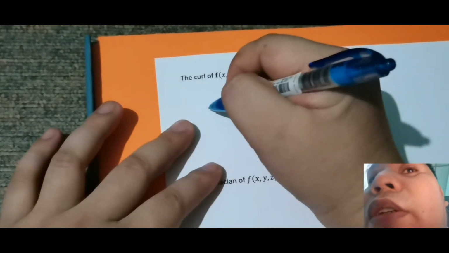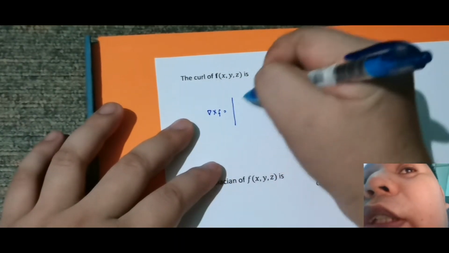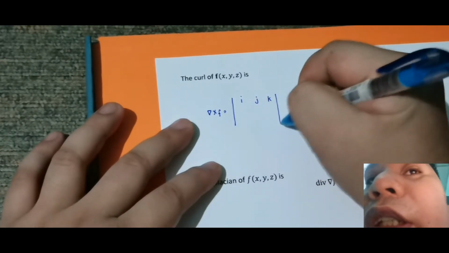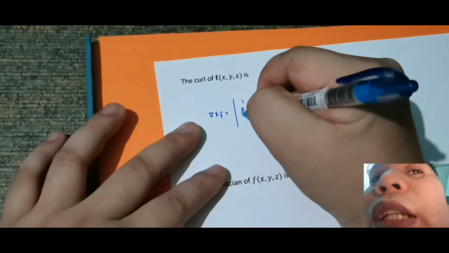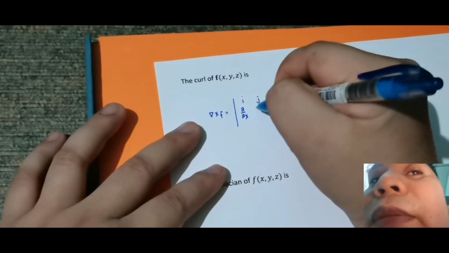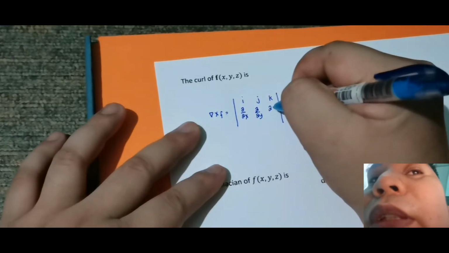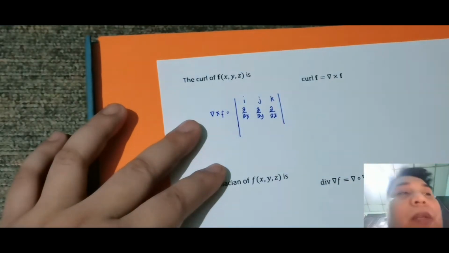Ayan. So yung del cross f, this is just equal sa i, j, k. So ano yung laman ni del? Ang laman ni del, una is yung partial derivative with respect sa x, partial derivative with respect sa y, partial derivative with respect sa z. Okay, then sa ilalim, ano yung laman naman ng f?